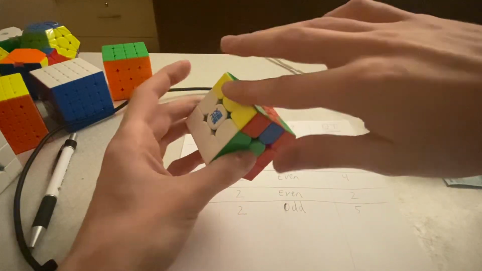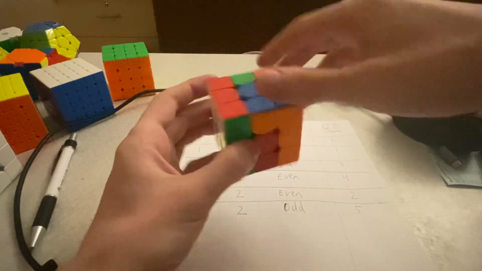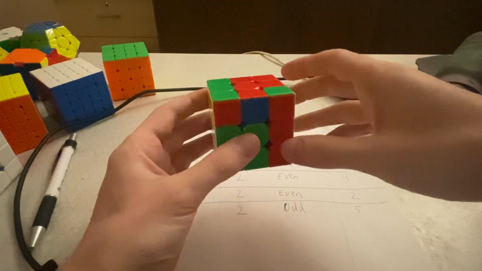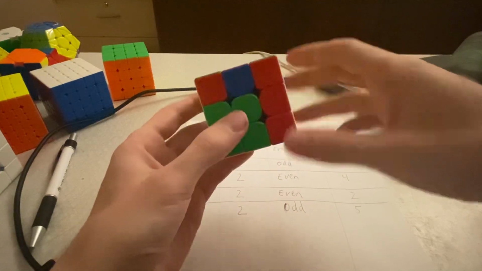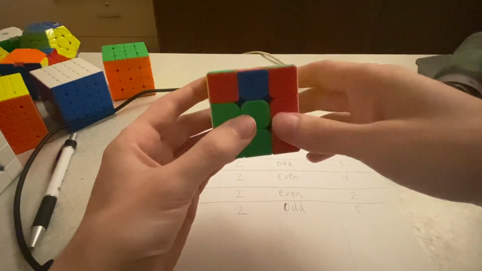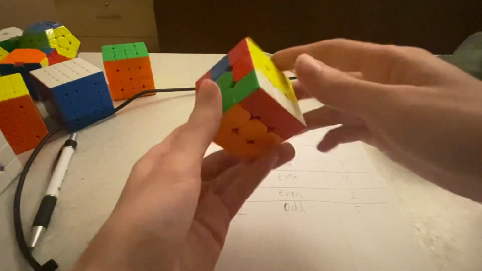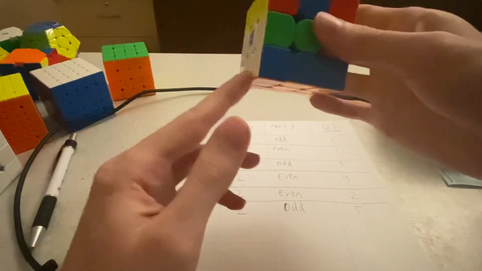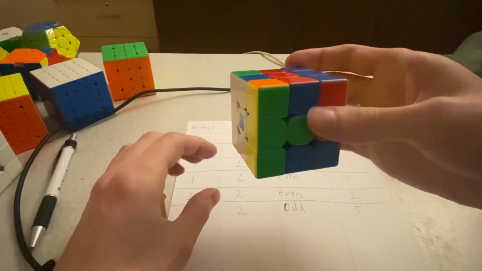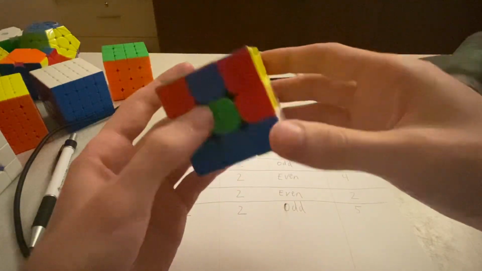So here we have this bar, and it's impossible to get this bar over here because now they're not all on the same side. So what you would have to do is something like this, which is 1 quarter turn to be able to have them on the same side. And now we can do the quarter turn, except I did it wrong here.